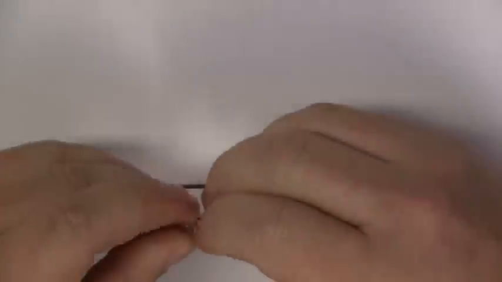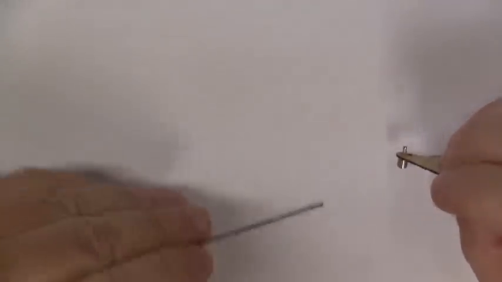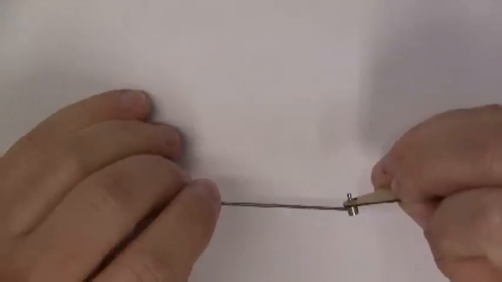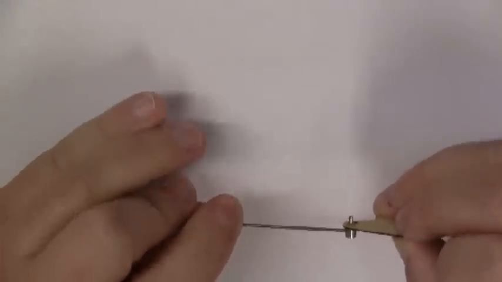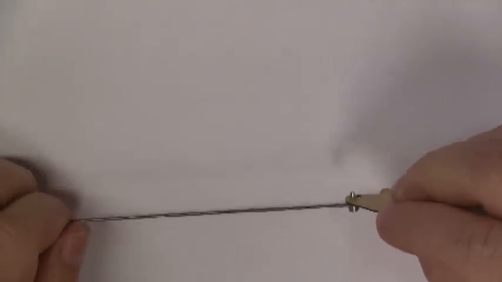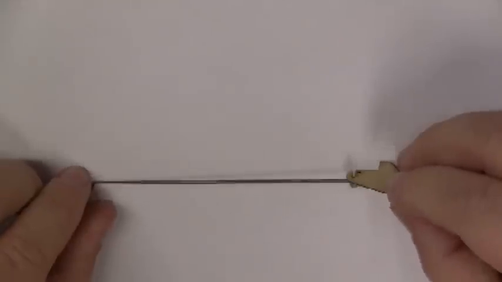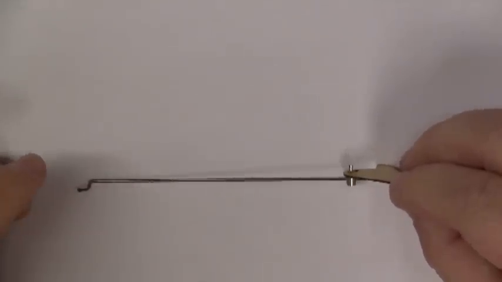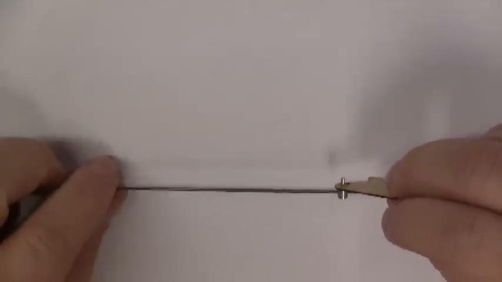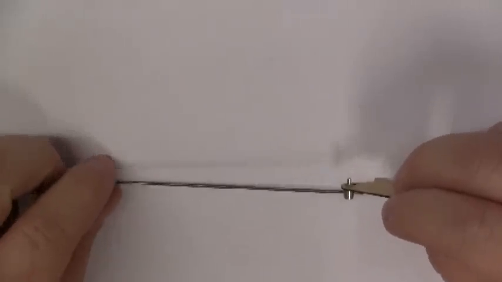Okay? You're going to make sure that this is in the right position inside the fuselage. You're going to place your rod into the connector, and you're going to shut the door. When you shut the door, it's going to pull, and when you open the door, it's going to push.